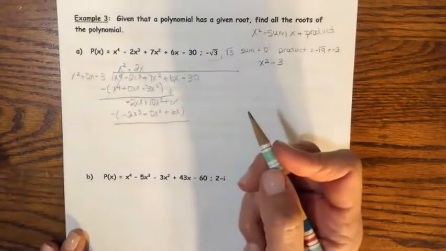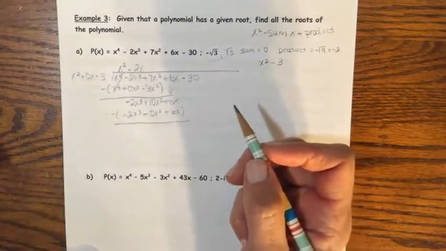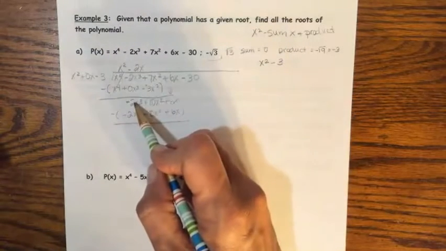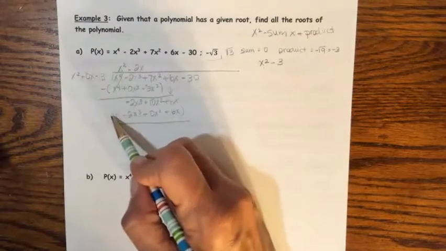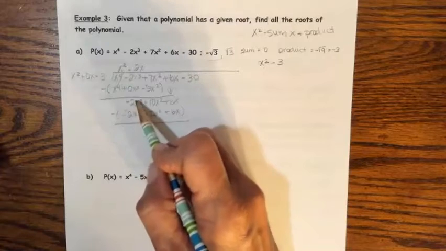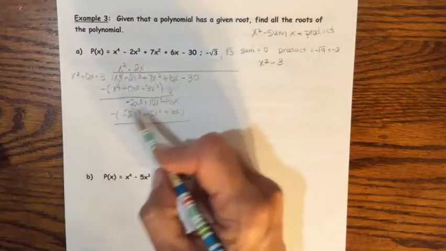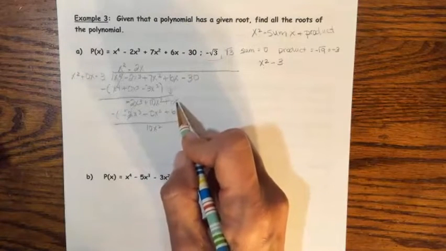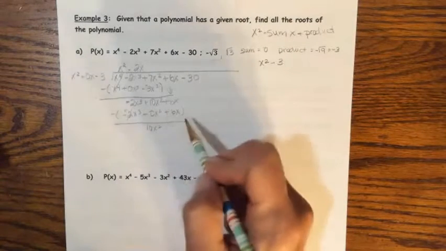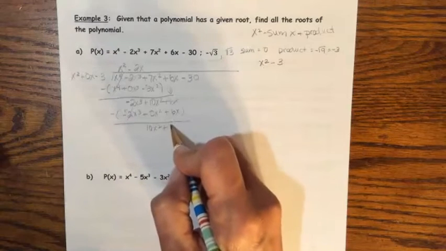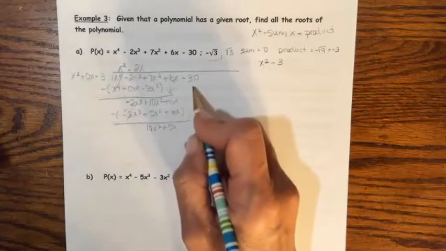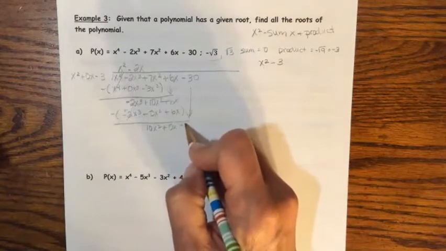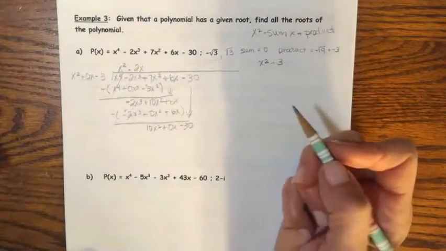And then I'm going to subtract. So negative 2x to the 3rd minus a negative, this would become plus, and those would cancel. 10x squared minus 0x squared would be 10x squared. And 6x minus 6x is 0x. And then I'm going to bring down my negative 30.